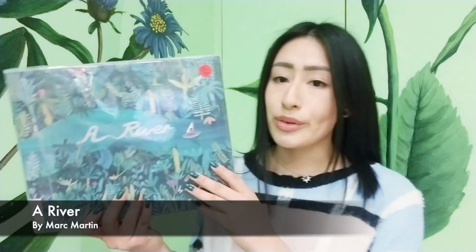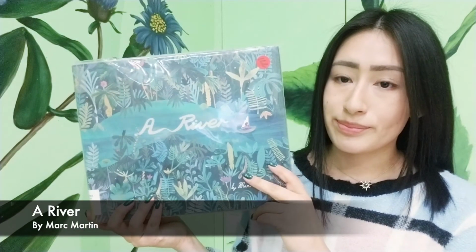Were you able to take a closer look at the painting? Did you find the brightest colors in the background, the middle ground, or the foreground? Where did you find the dullest? Now that we have learned about landscapes, let's read a book about an imaginary journey that takes us through different landscapes. And the title of today's book is A River, written by Marc Martin.